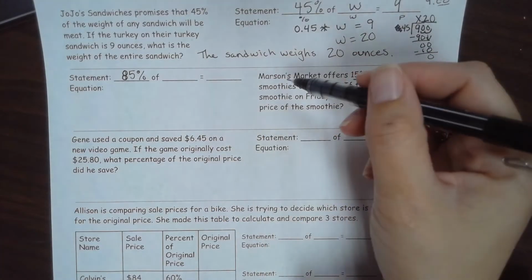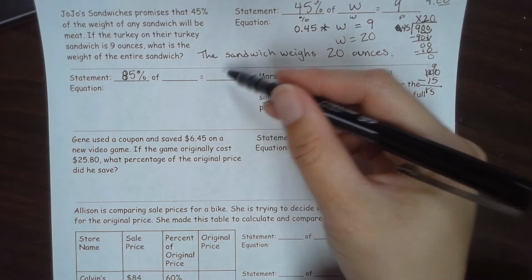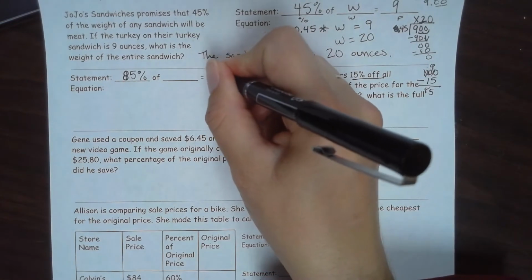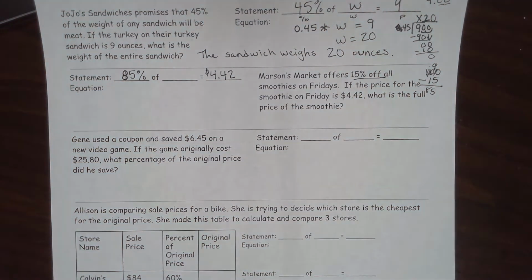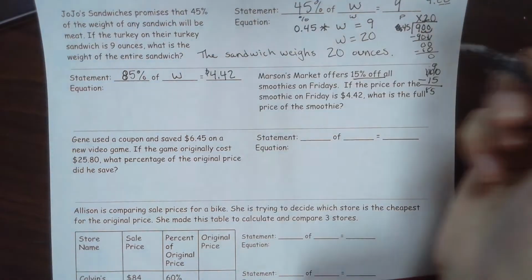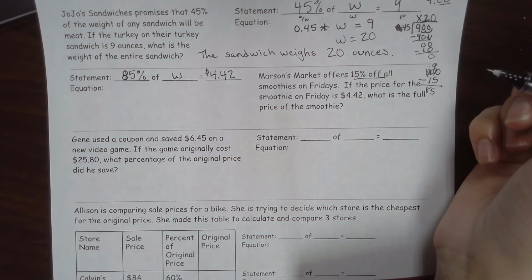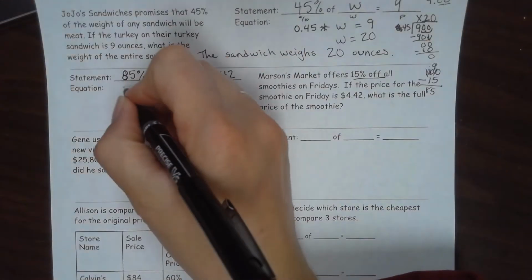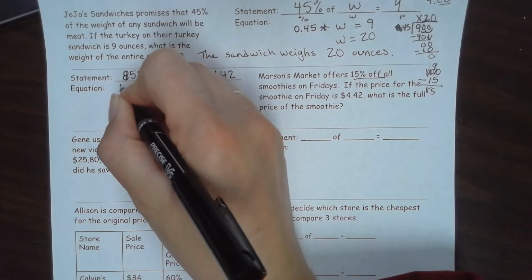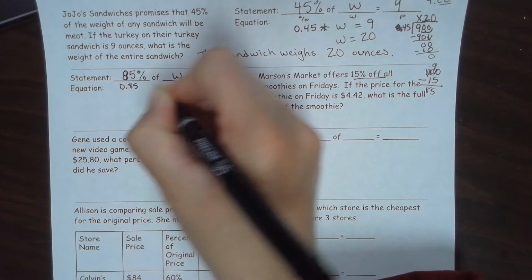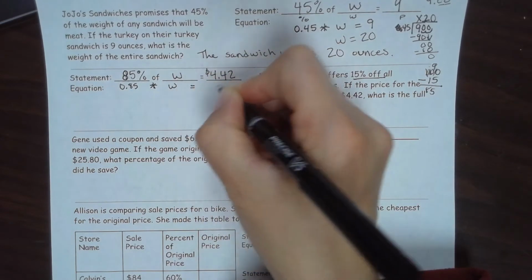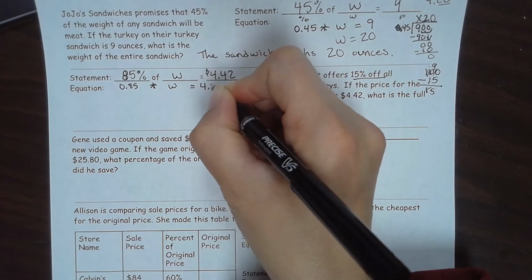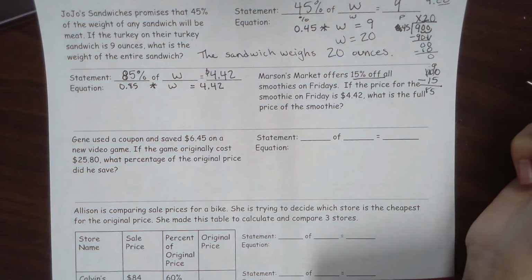This has got to be the same ratio as this one. So $4.42 is how much we are paying. We're looking for the full price, so I'm going to put W there. We're looking for that whole price. So if I turn this into an equation, I get 85 hundredths times the whole gives me the part, which is $4.42.